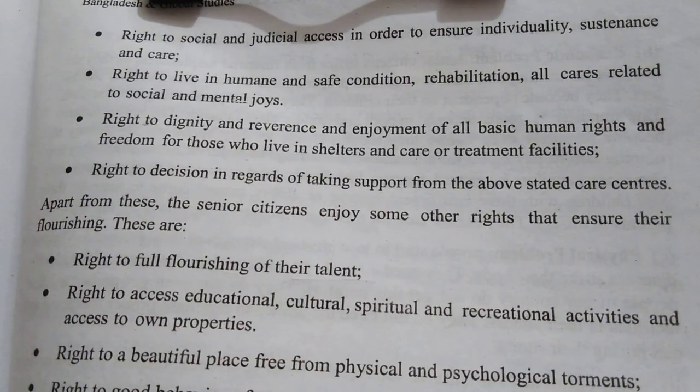Then right to care. There are some rights to care for senior citizens. They are right to care from family and society and subsistence, right to medical facility in regard to physical, psychological and emotional health. Next point, right to social and judicial access in order to ensure individuality and care. Right to live in humane and safe conditions, rehabilitation, all care related to social and mental joys.